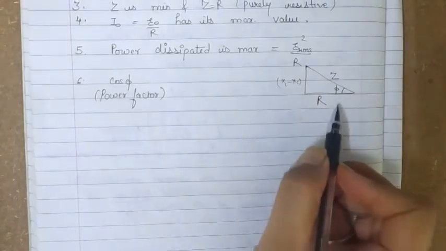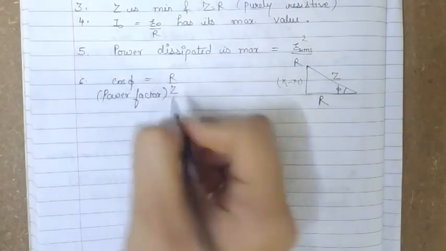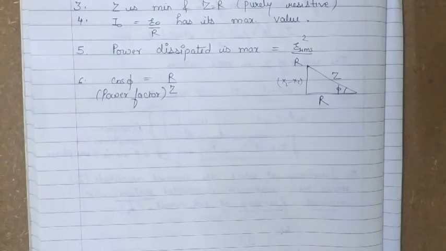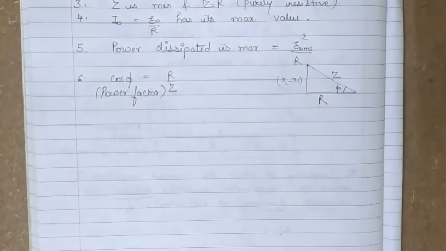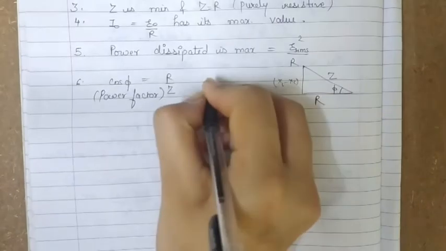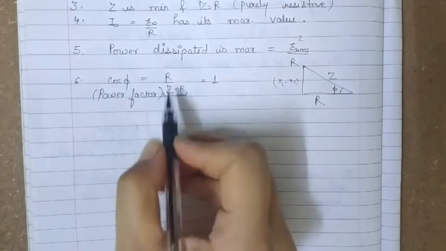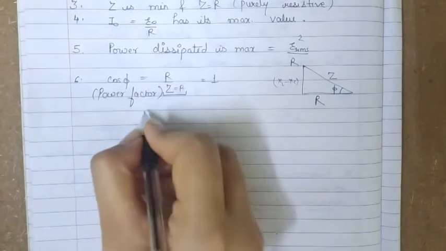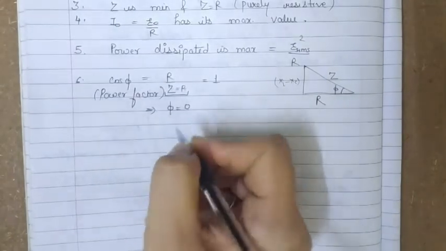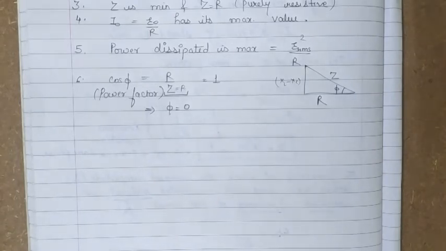So cos phi according to this is equal to R upon Z. According to the impedance triangle, cos phi is equal to R upon Z, that is base upon hypotenuse. So for a series resonant circuit, the value of cos phi is equal to 1. Why is it 1? Because Z is equal to R in case of resonance. Z is equal to R, and then cos phi is equal to 1, which implies phi is equal to 0. So we get the condition of resonance when phi is equal to 0, or the current and the EMF are in the same phase. The angle phi is 0.